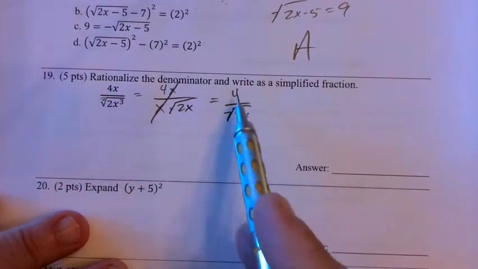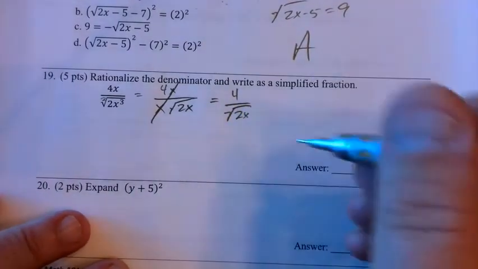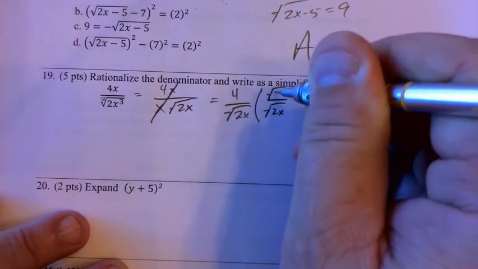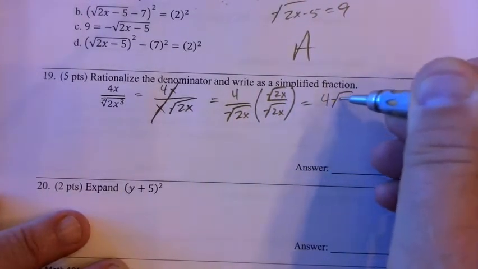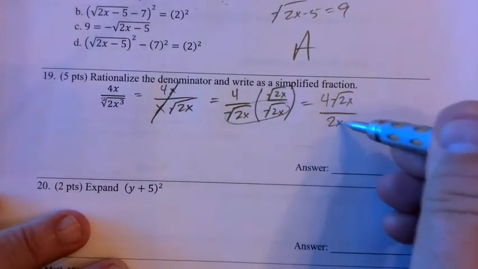It's real tempting to cancel out the 4 with 2, but you cannot do that. That's under radical. That's not. So I'm going to multiply top and bottom by the square root of 2x. And I get 4 times the square root of 2x all over, this radical now disappears, 2x.